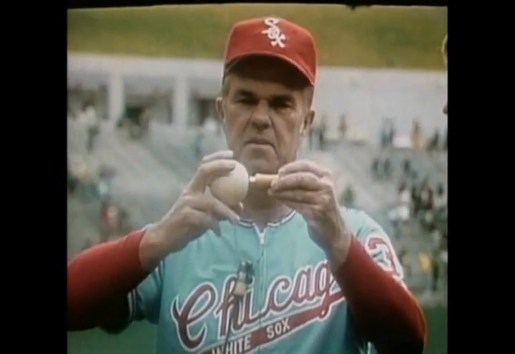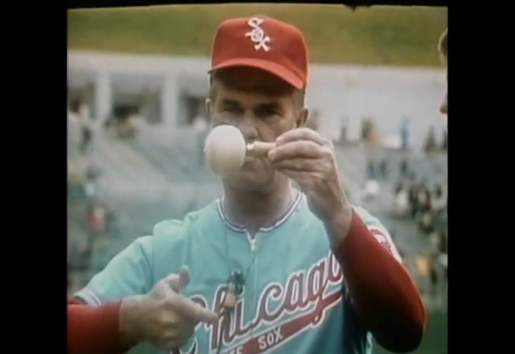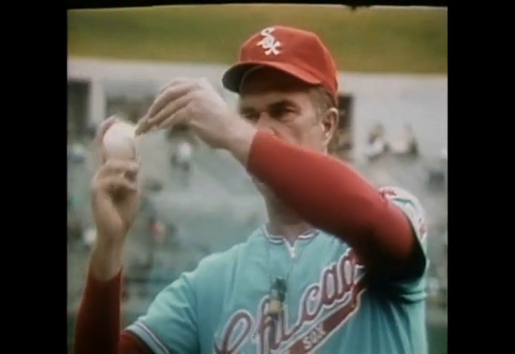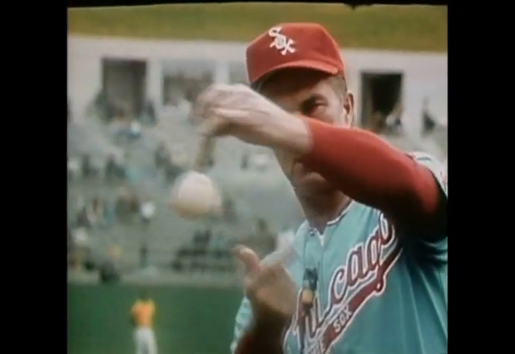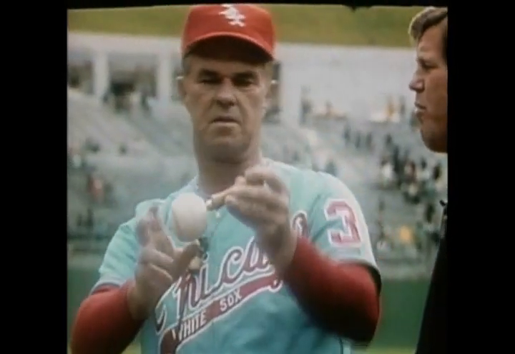In other words, it's directly opposite. And you apply a fast spin on the ball, and the ball has a tendency to spin this way. Now, most people release the ball three-quarter, and they spin the ball here, and it breaks in that direction. Now, a sidearm curve, they spin it, and the ball will break this way.